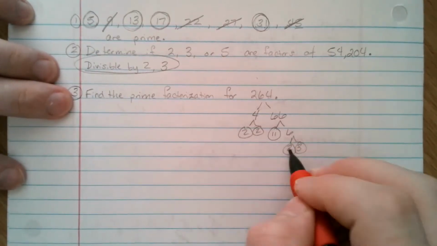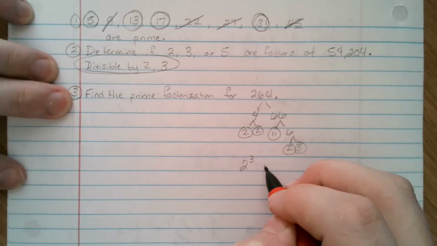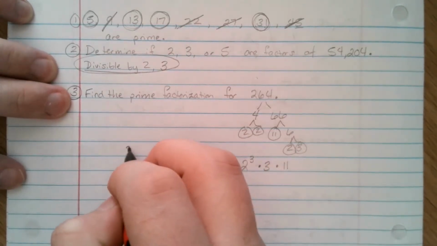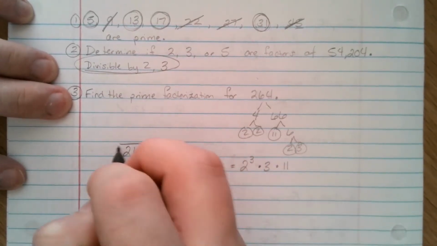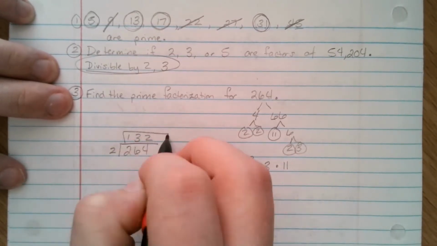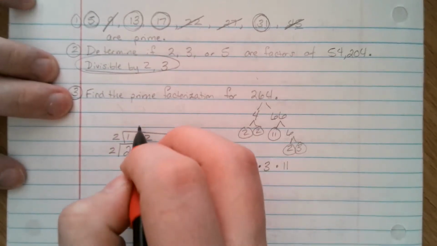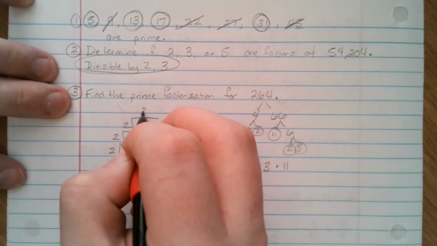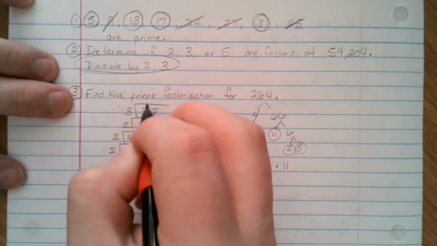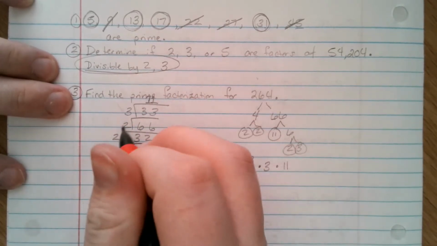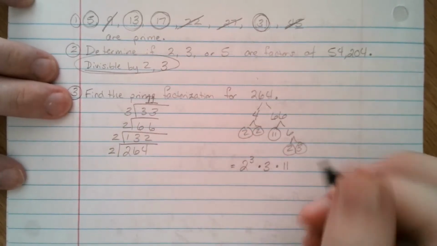So we have 2 times 2 times 2, which is 2 to the third, times 3 times 11. We could also have 264 divided by the prime 2, 132, which is divisible by 2, which is 66, divided by 2, 33, divisible by 3, which makes an 11 up here. So 2, 2, 2, 3, 11.